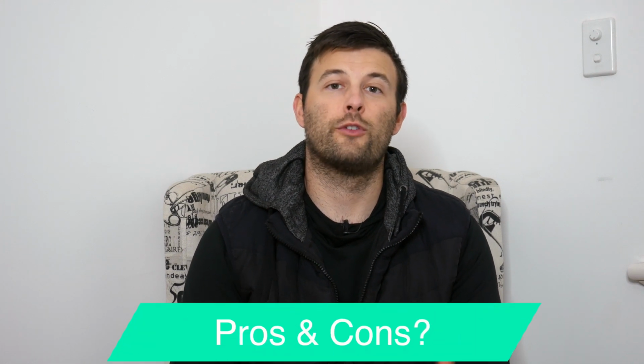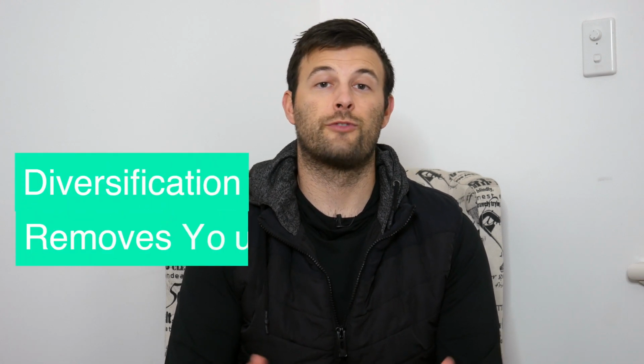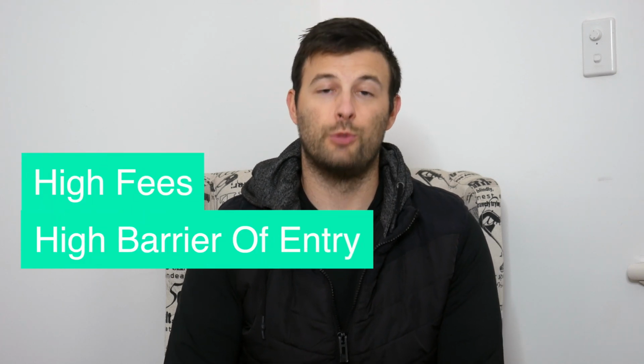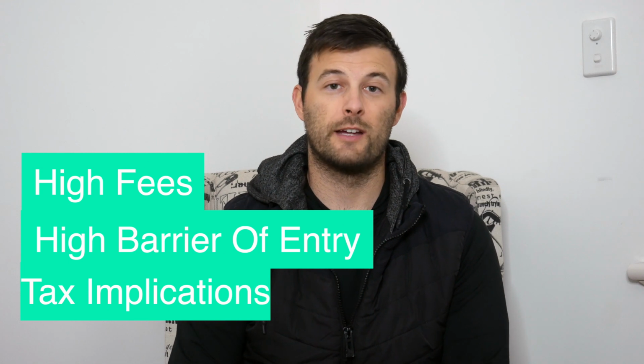What are the pros and cons of investing with a mutual fund? Some pros include diversification. It removes you from the equation. Some cons involved are high fees, a high barrier of entry into mutual funds, and some tax implications.